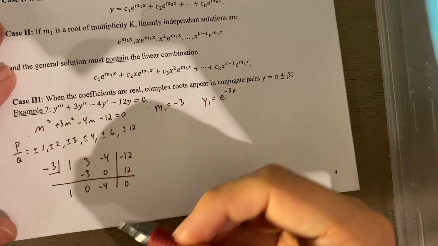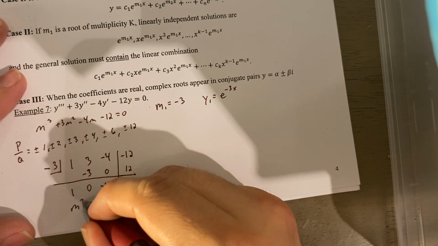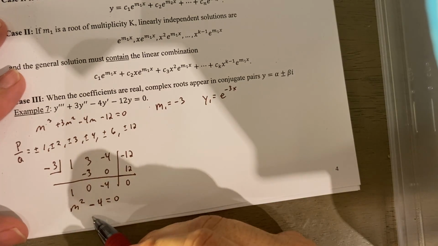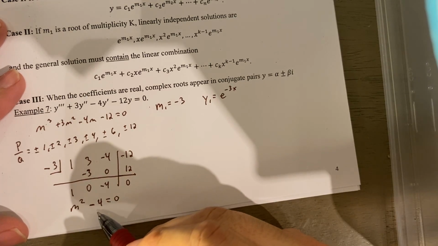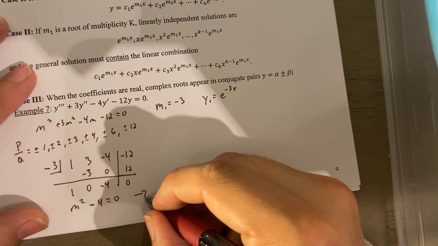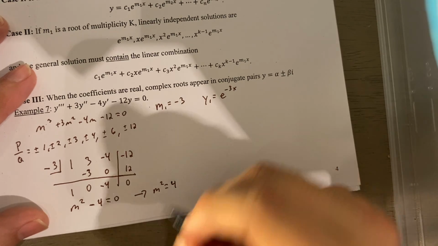Now, to find my other solutions, I'm going to take what's left, which will be m squared minus 4 equals 0. Well, that's nice because I can solve that one pretty easily. Subtract 4 from both sides. I'm going to get m squared is equal to 4.